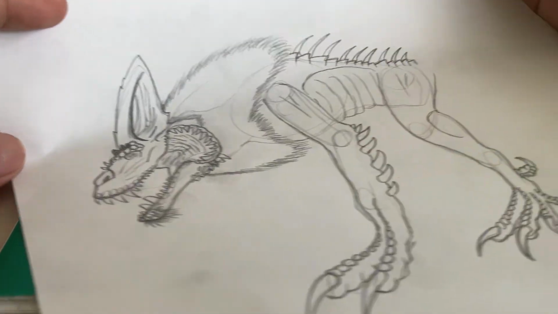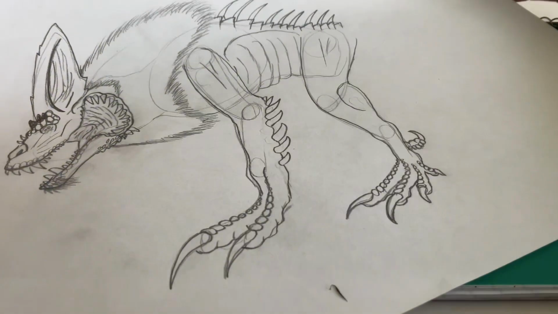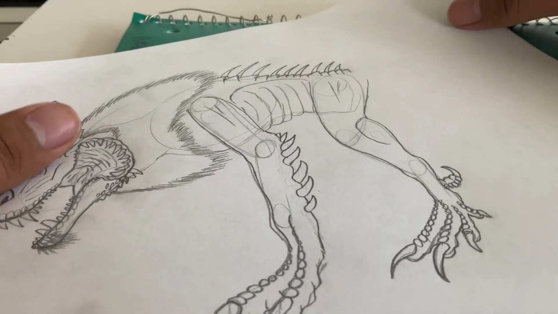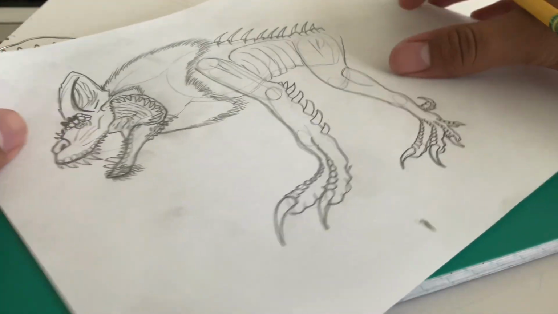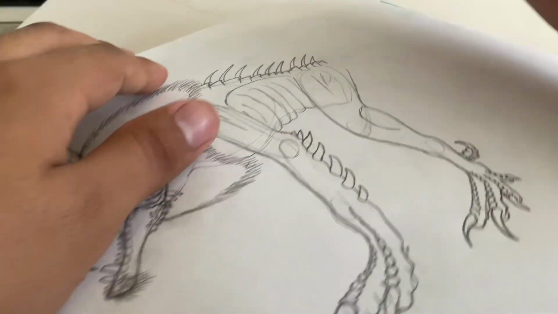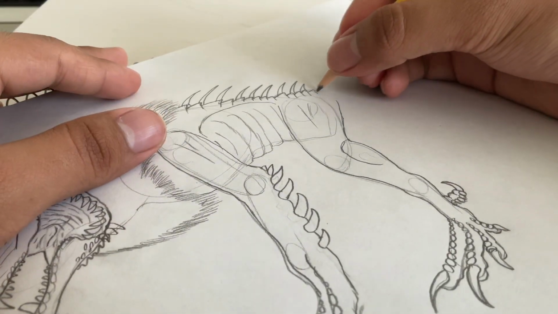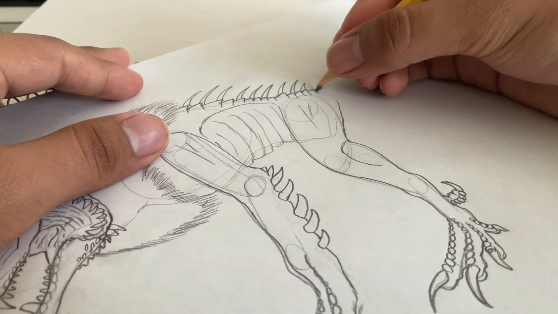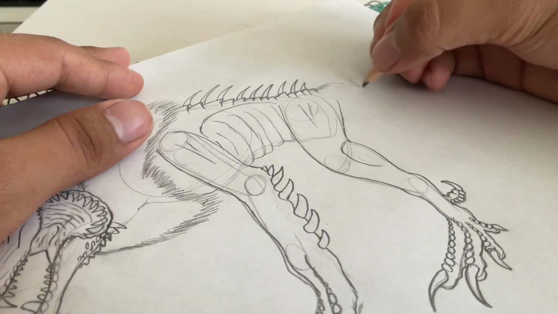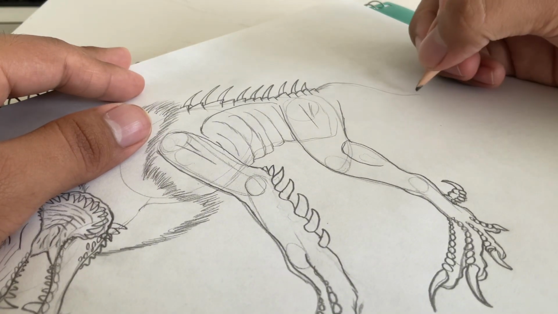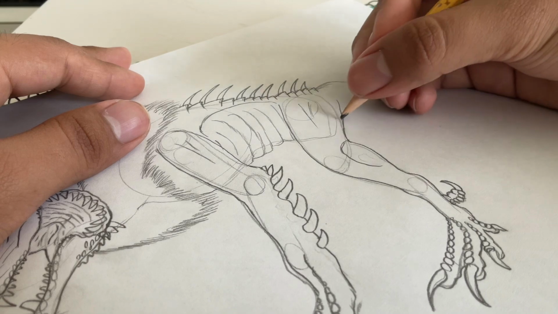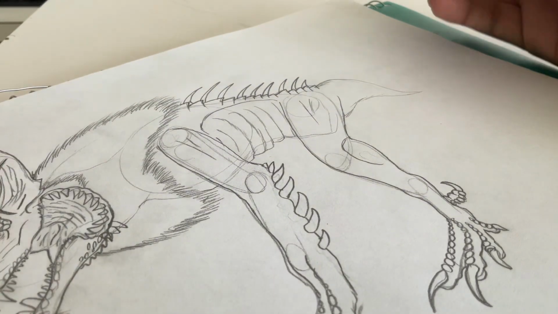So now after this, we're basically almost done. Now all you really need to do is work on the tail. So I'm just gonna use plain old dragging tail, because its tail doesn't have to be that long, because it's a bat.